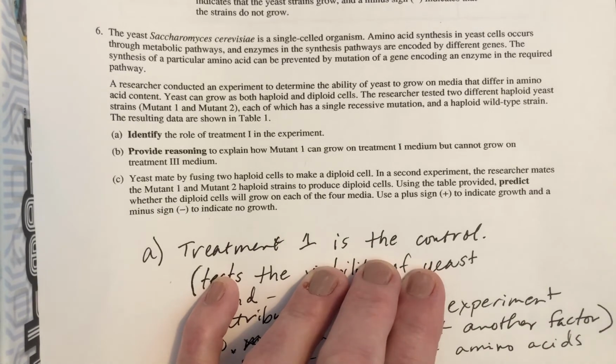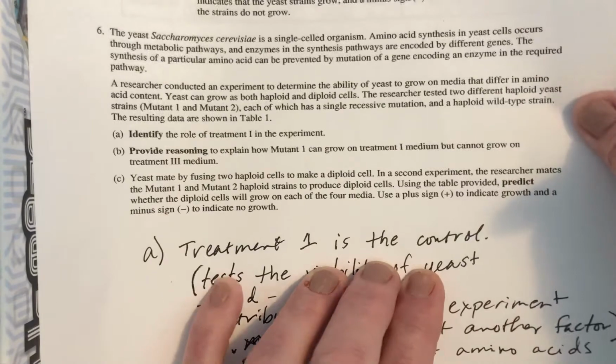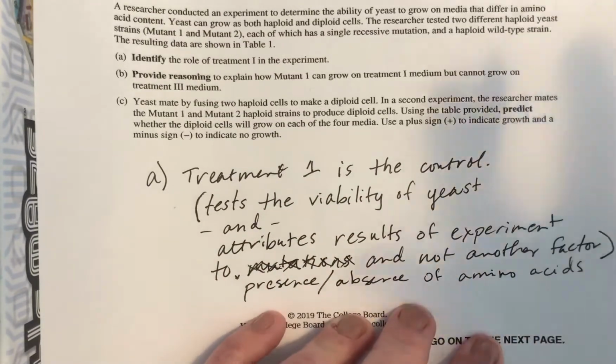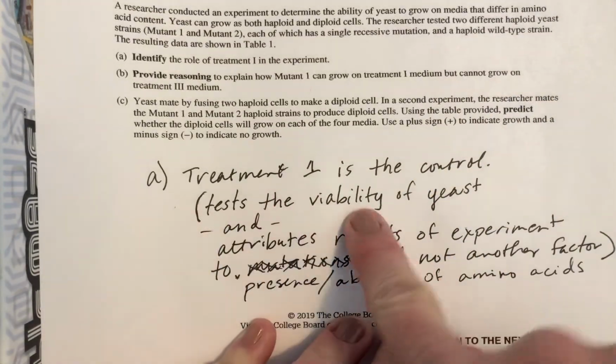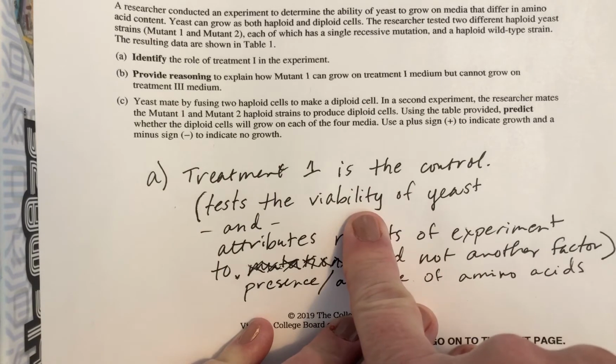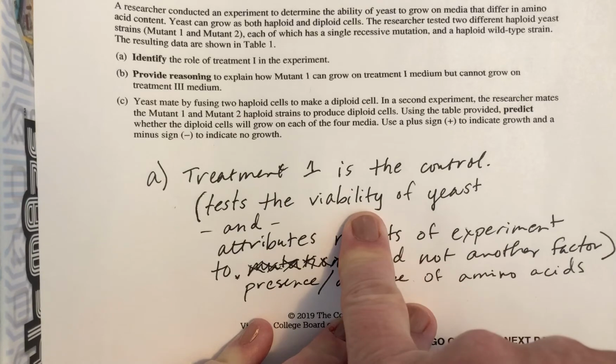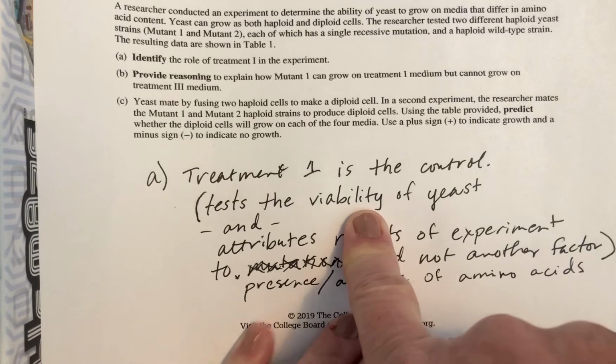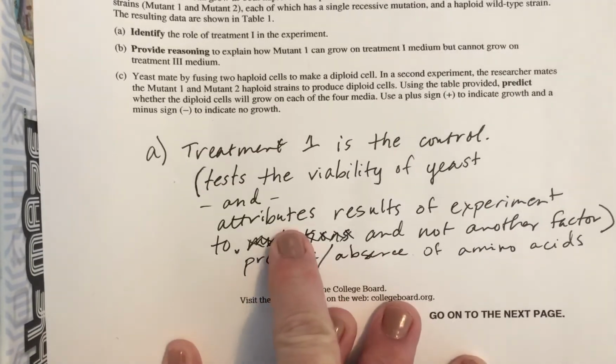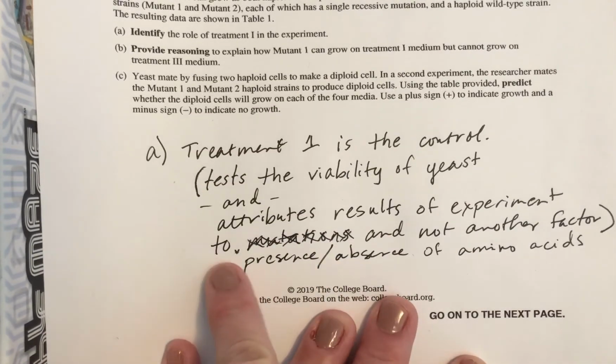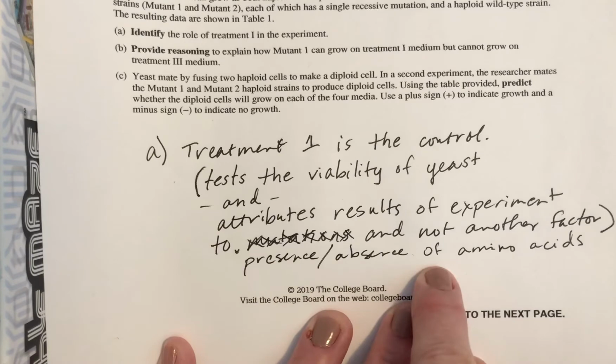However, I was watching a video where there was an AP, like College Board employee describing the answer, and she said she wanted to see treatment 1 is the control because it tests the viability or survivability of the yeast, meaning it tells us that all the yeast cells were living and that they're not dead because of another reason. And it attributes the results of this experiment to the presence or absence of amino acids and not some other factor.